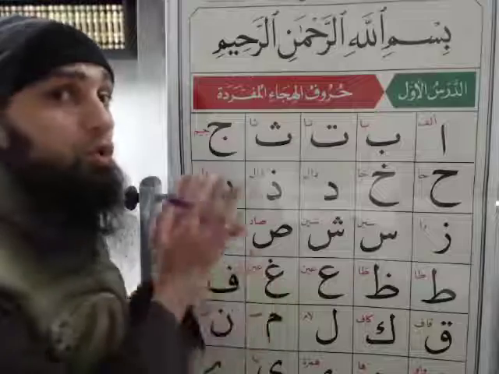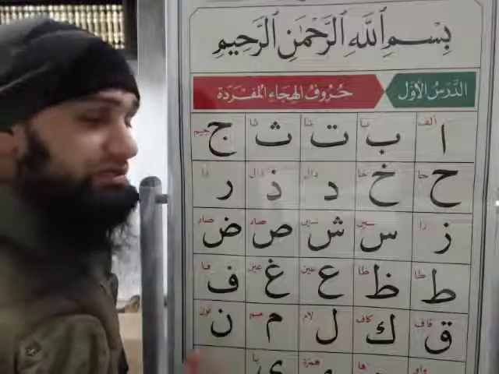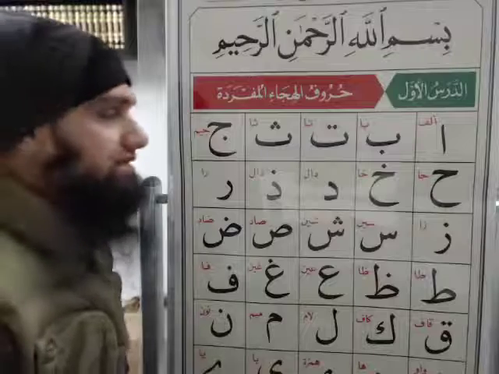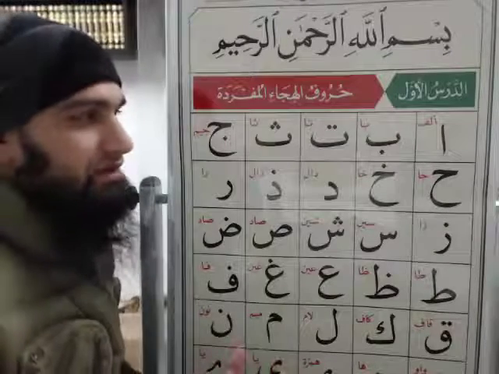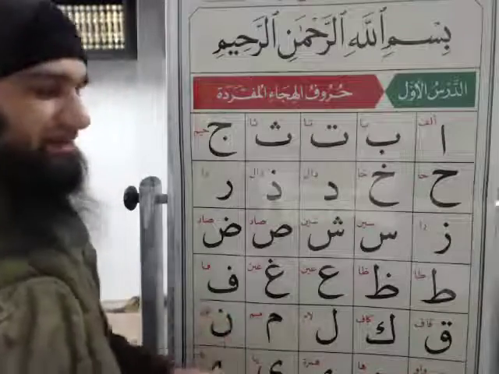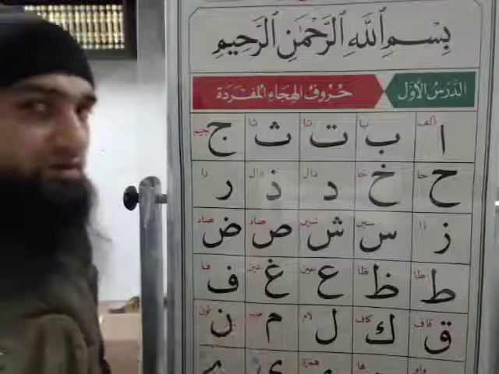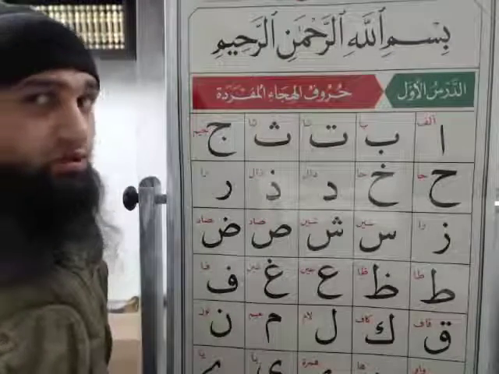Again, remember, this is the most important lesson. If you don't master this, don't expect to be reading Arabic perfectly. Okay, this is the foundation. The letters. Every book that you open in Arabic, the Quran, anything, it is made of these letters. So you need to master this lesson before you move on to the next lessons. We're going to end it here.